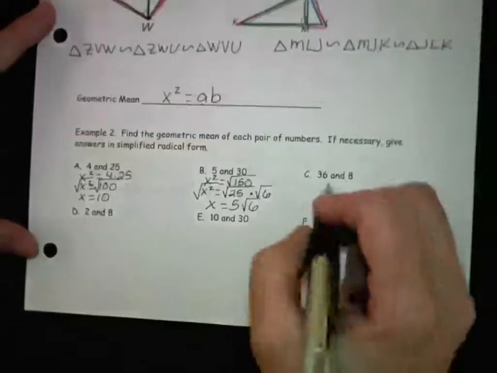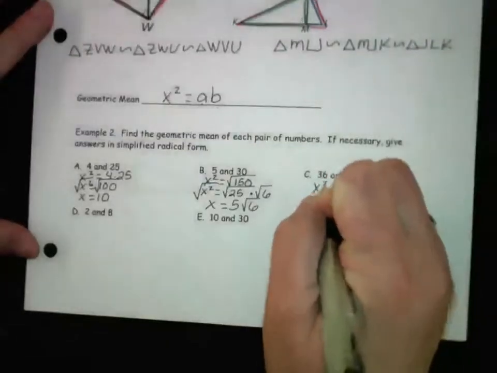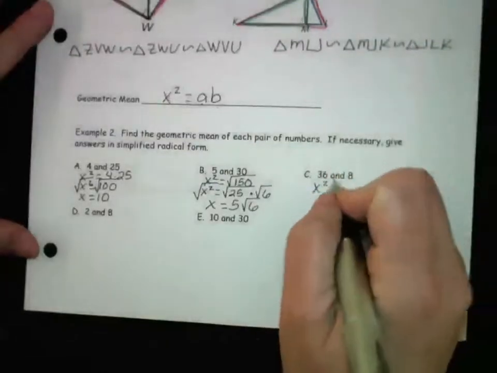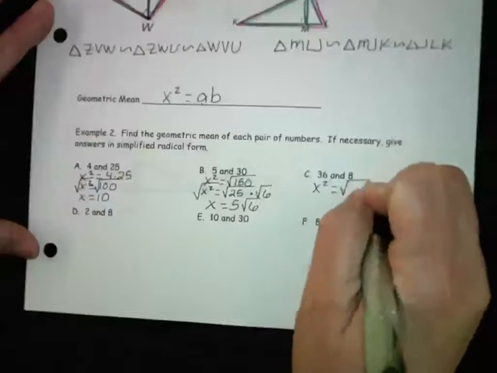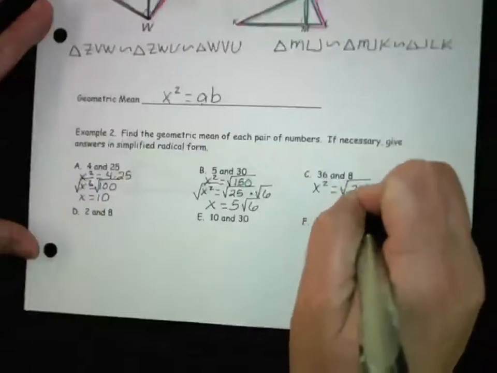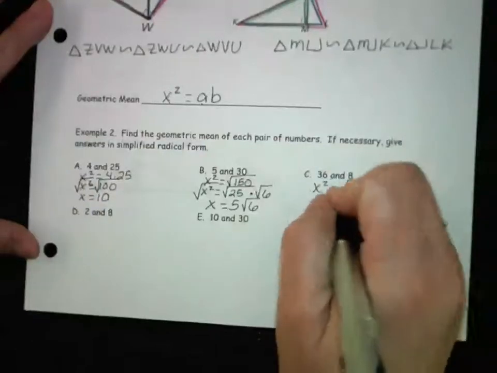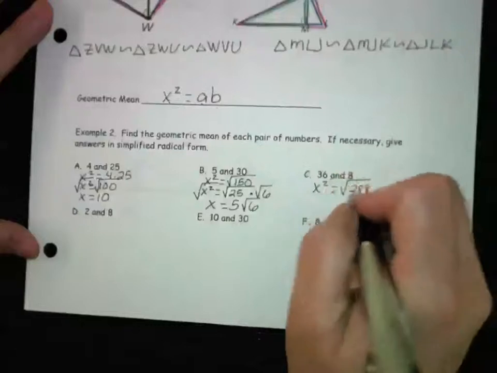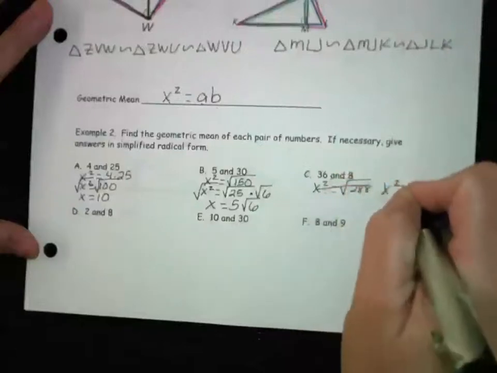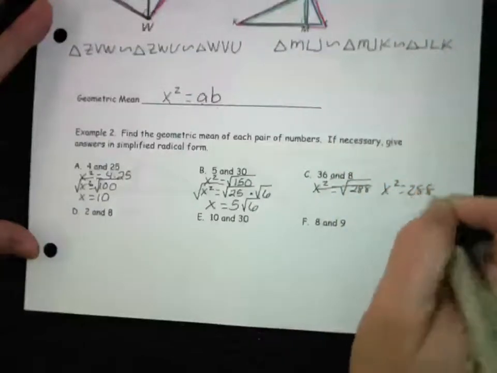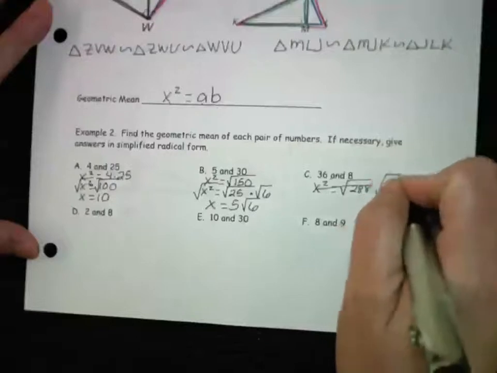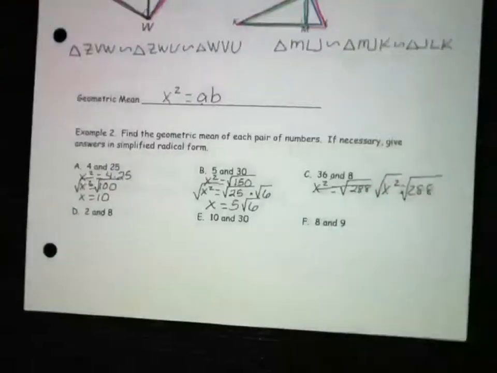Letter C, the geometric mean becomes x squared equals 36 times 8, which is 288. To undo that, we take the square root of both sides.